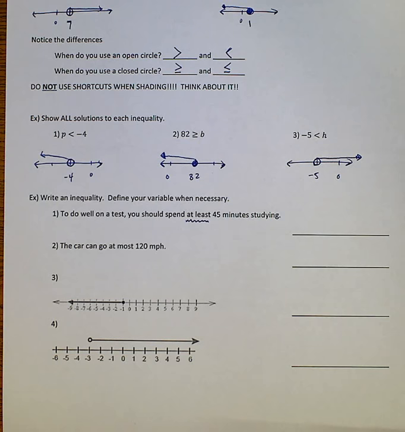If you ask your mom, hey mom, can I have at least $5? Are you going to be okay with having $5? Yeah, because you asked for it. If you said, mom, can I have more than $5? Are you going to be okay with $5? No, because $5 is not more than $5.